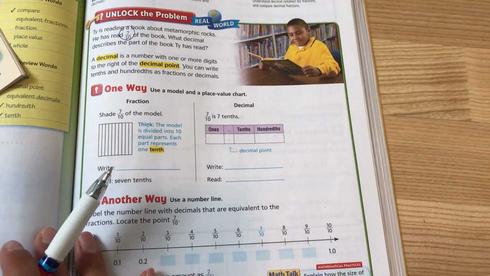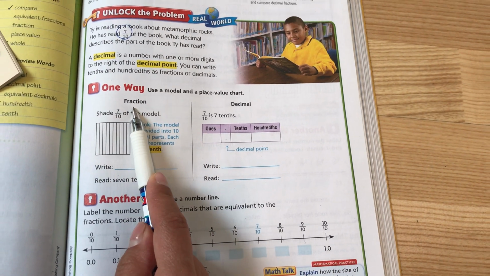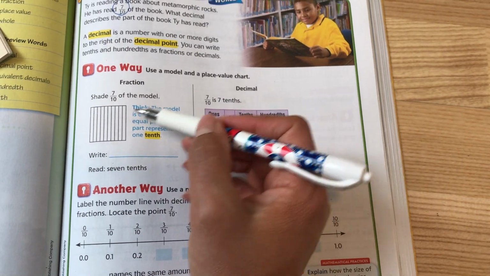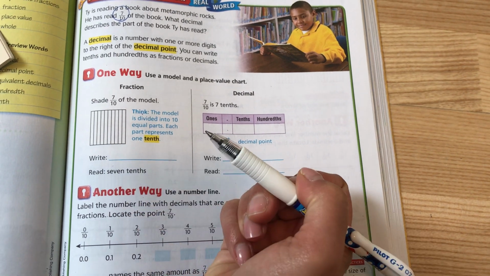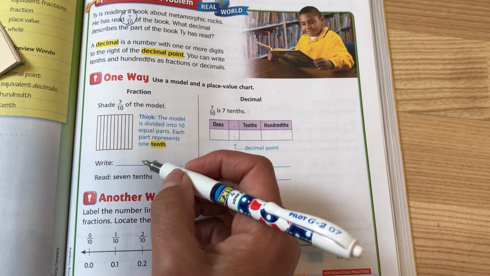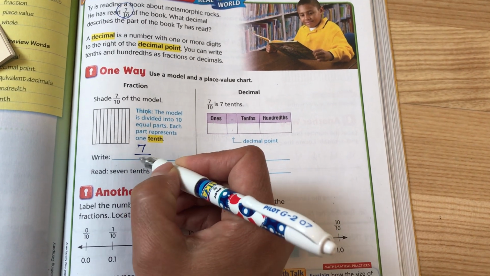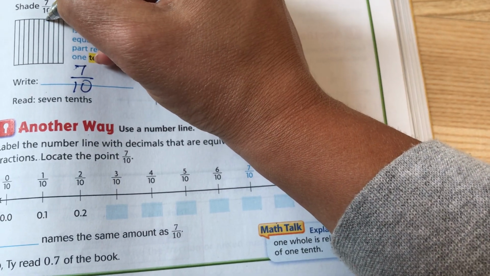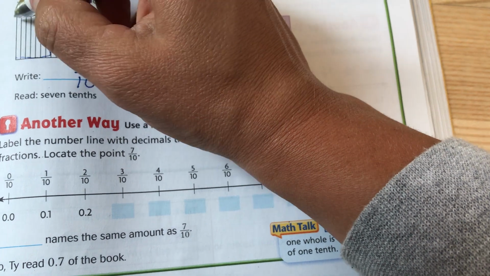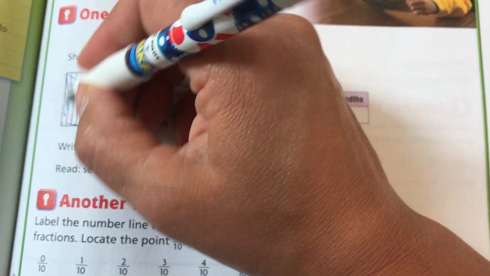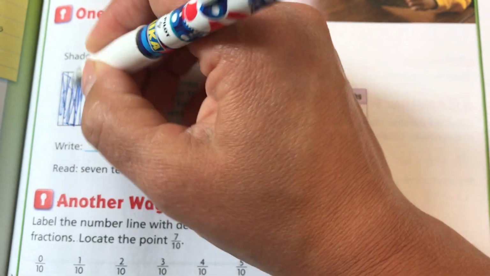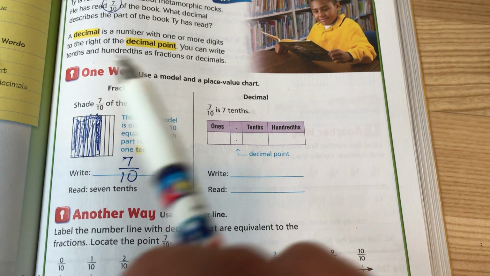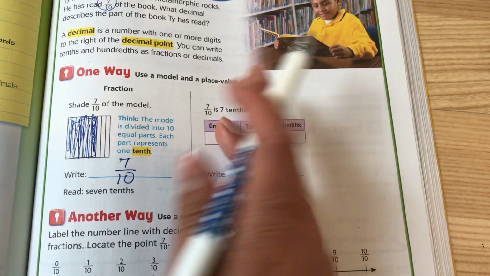So one way is to use a model and a place value chart. So fractions, we got these. These are easy. Shade 7/10ths of the model. So think the model is divided equally into 10 equal parts, and each part represents 1/10. So I'm going to write 7/10ths, right? And if I wanted to shade it, I would shade all the way up to here. Okay. Now I've got my 7/10ths. And I read 7/10ths. But if I want to change that to decimals, this is how we do it.